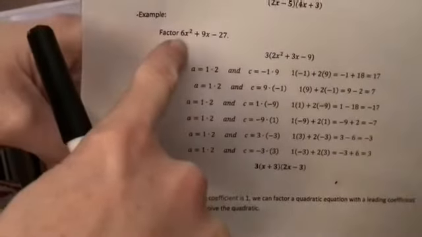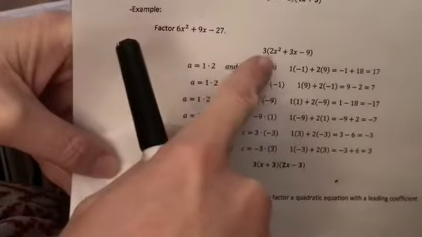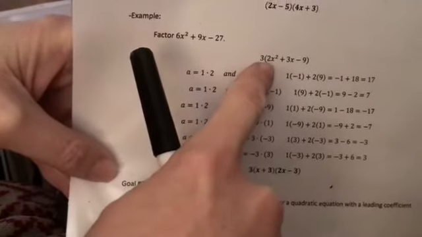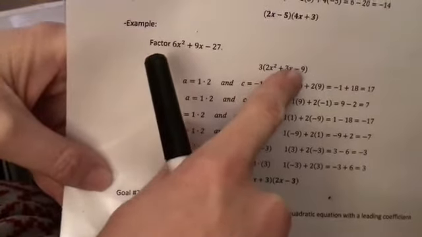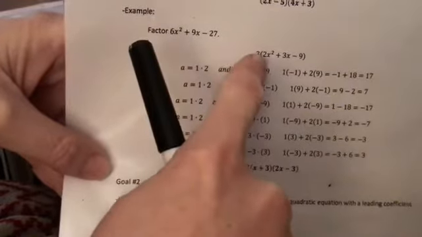So when we're looking at this last problem on the second page, the 6x squared plus 9x minus 27, I can factor out a 3 from all of those terms first, and then I start with a equals 2 and c equals negative 9. But it has to come out of all 3 terms. You can't just do it out of 1 or 2, okay?